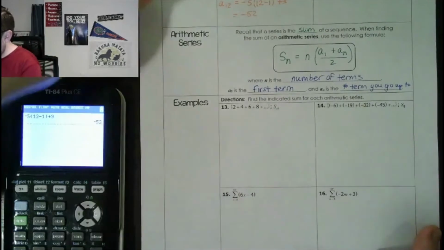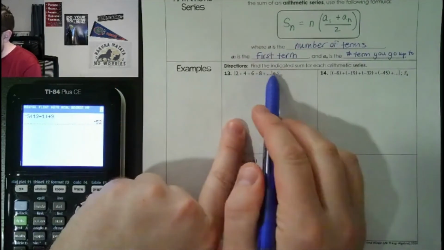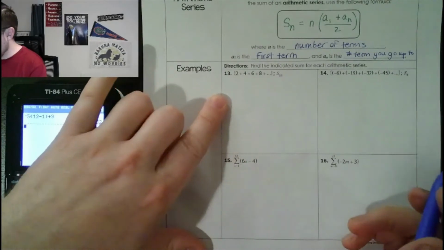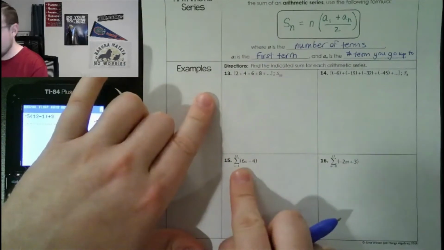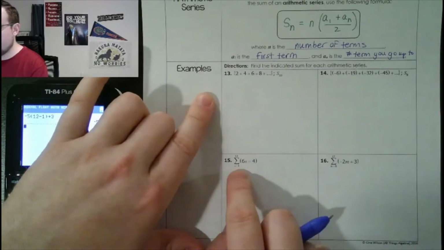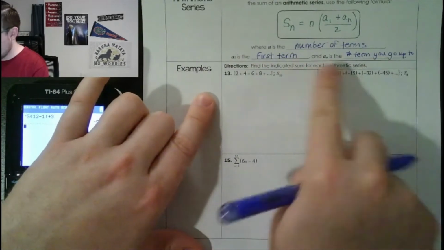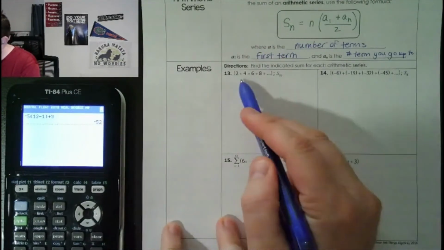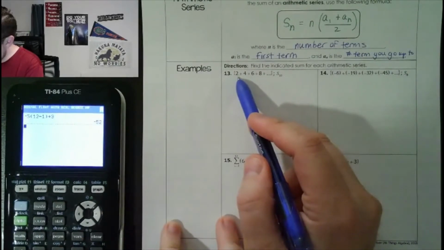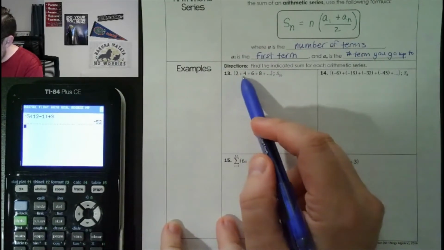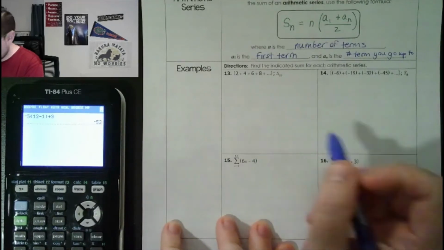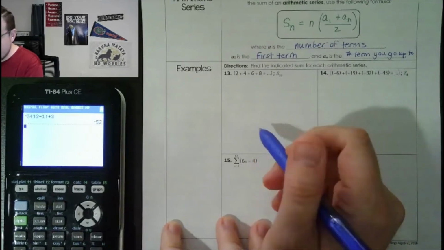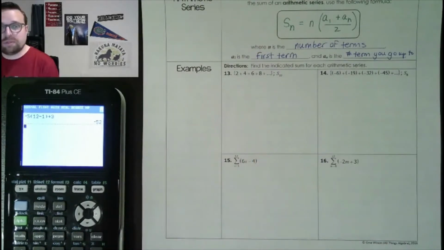Okay, so let's look at 13 and 14. It says find the indicated sum for each series. Okay, actually I think what I'm going to do is I'm going to do 13 and 15 because 15 is in sigma notation, and so like 16 will go with 15 and 14 would go with 13, so those will be the ones that you try, okay? So let's look at 13. We have a sequence listed here of 2 and 4 and 6 and 8 and dot dot dot. The common difference here, it looks like it's 2 every time. The common difference will be 2.